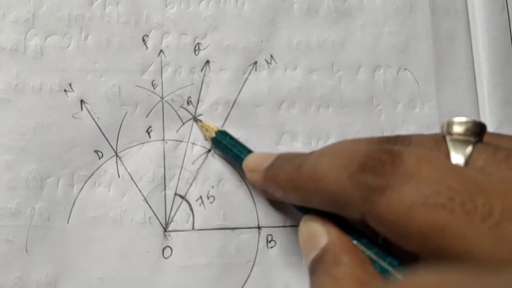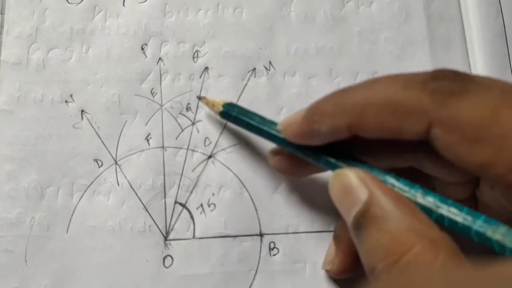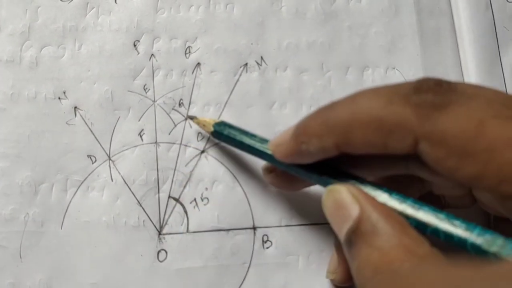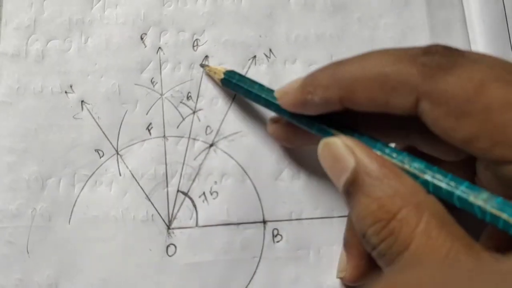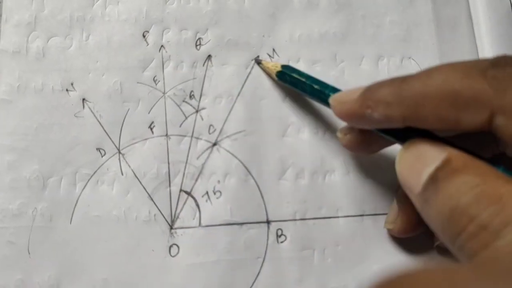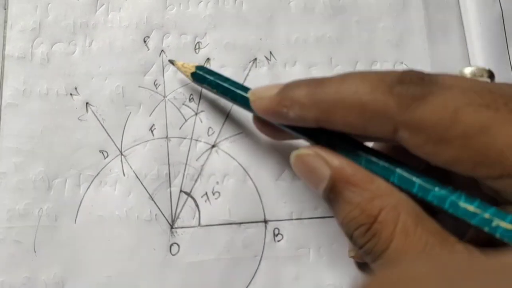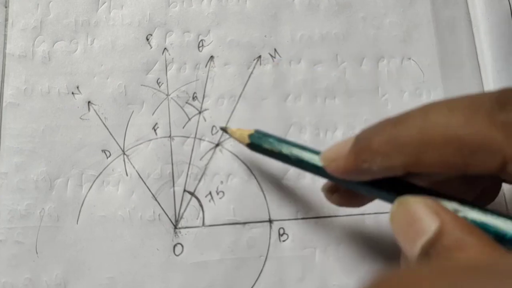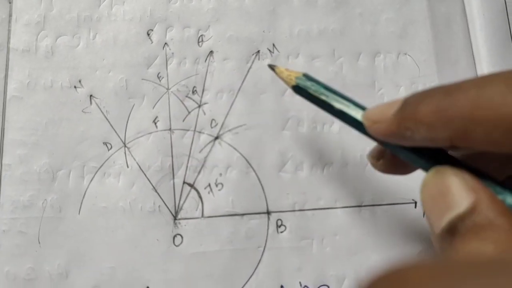That two arc will cut the point G. Now you draw a ray OQ which passes through the point G. This OQ is the angle bisector of the angle POM or MOP. Already in the previous case we found that angle POM is 30 degree.